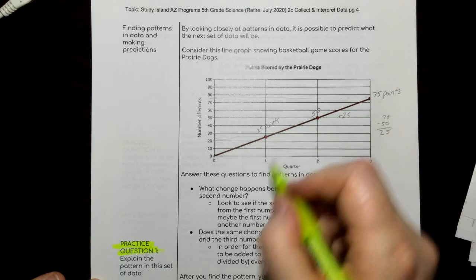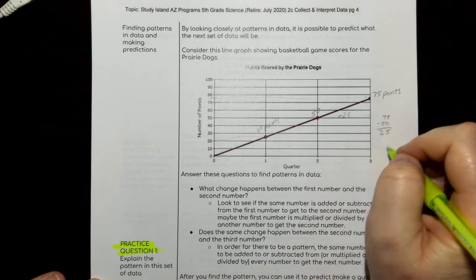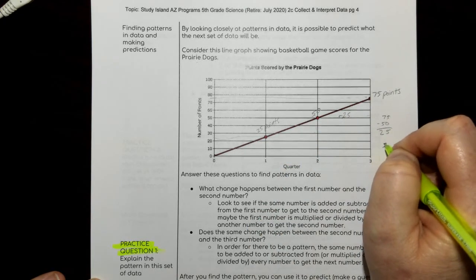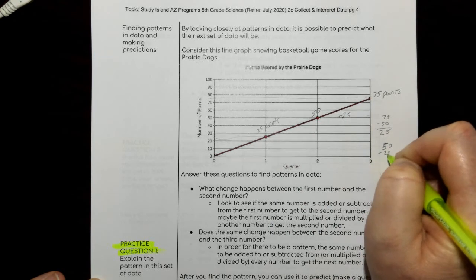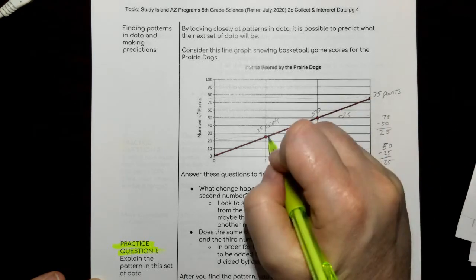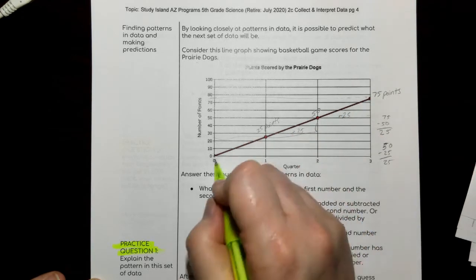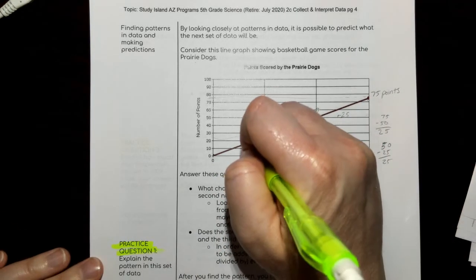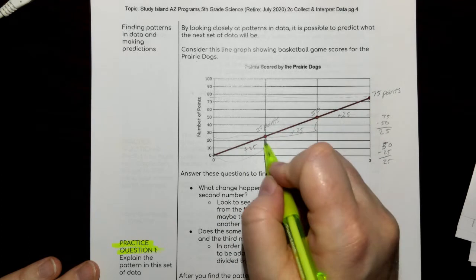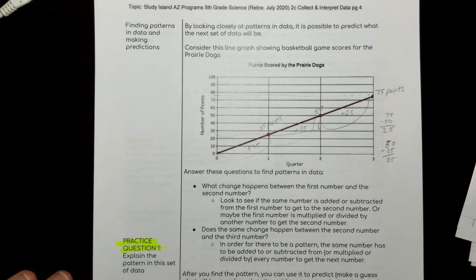Plus 25 points. Okay, 50 minus 25, oh, that's also 25. So each time it looks like, well, 0 to 25, that's plus 25, right? So they got 25 points, 25 points, 25 points.